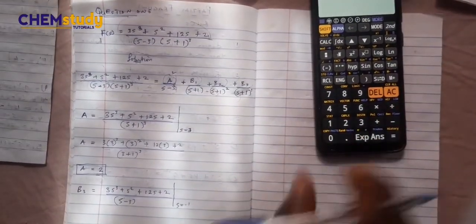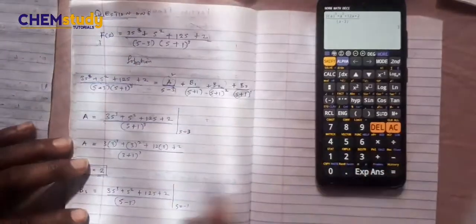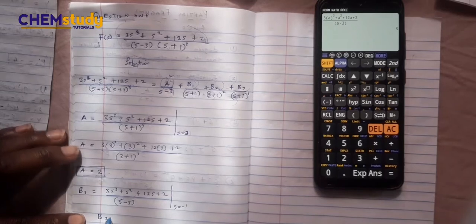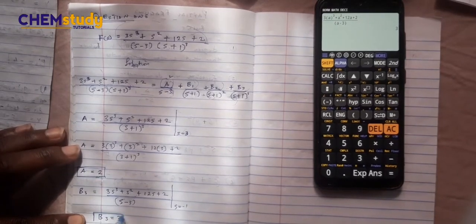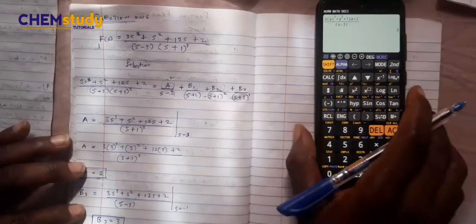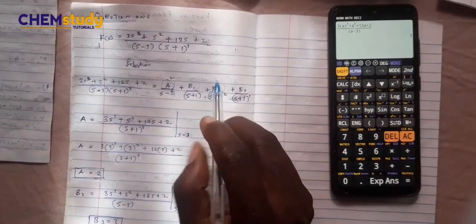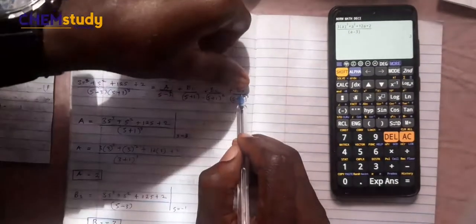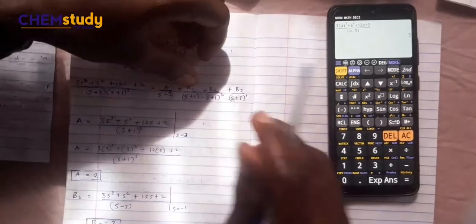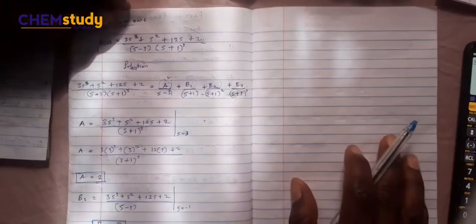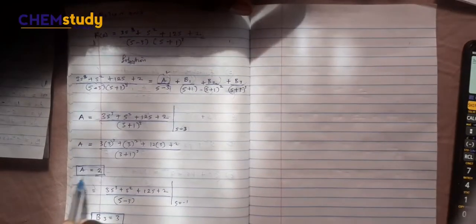So B3 is equal to, I hope you can see my calculator as well, B3 is equal to 3. So the next thing we would look for now is B2. So that's how we find it. A, then B3, B2 before B1. Now how do we find the value for B2? You see this B3 we have here.